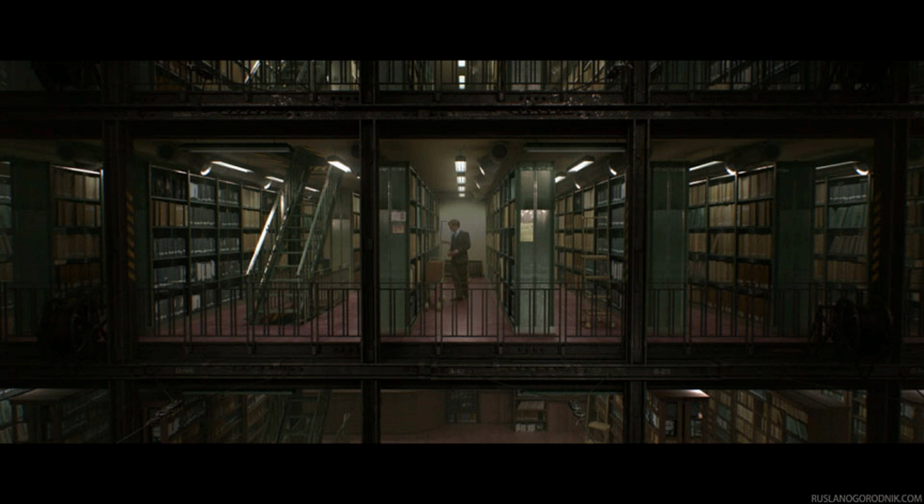CG renders were then composited by the crew in Nuke with plates of the main actor and extras filmed on green screen.